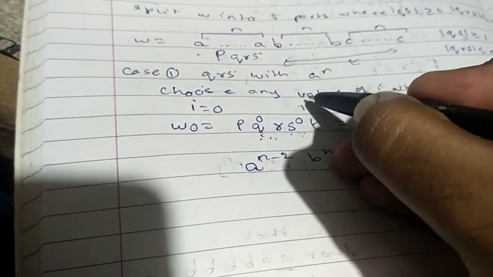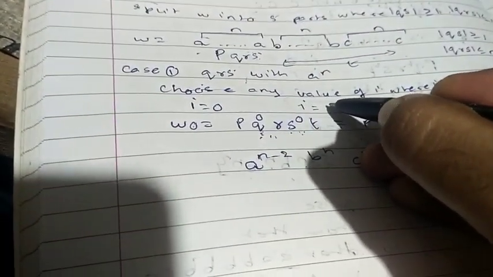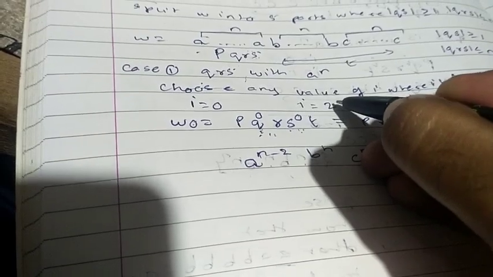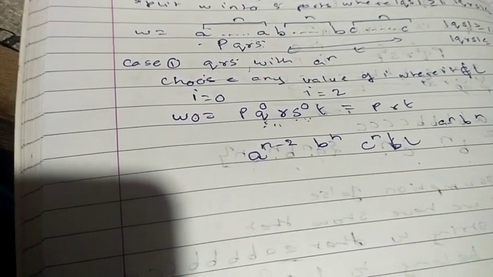If suppose I wouldn't have taken I equal to 0 and I would have taken I equal to 2. If I take I equal to 1, there wouldn't be any changes at all, as Q will be given 1. If I have taken I equal to 2, what would have happened?